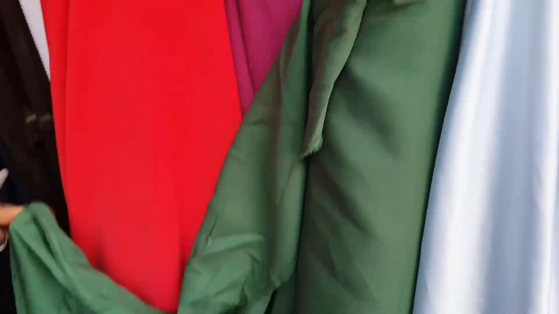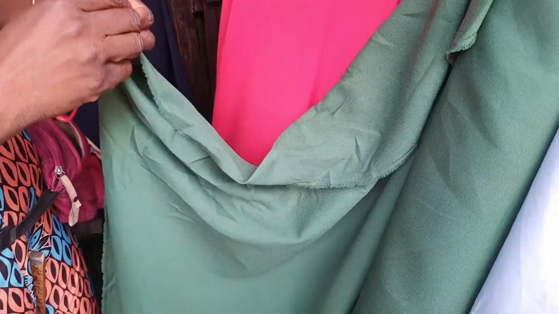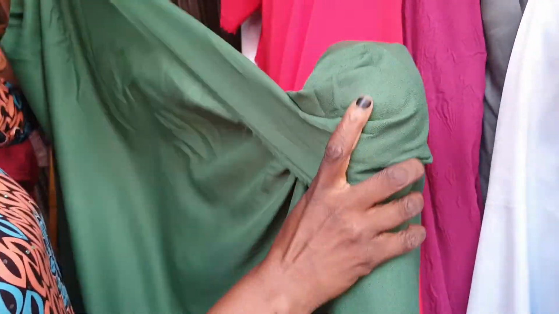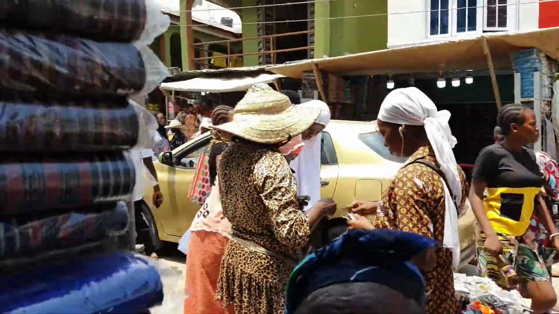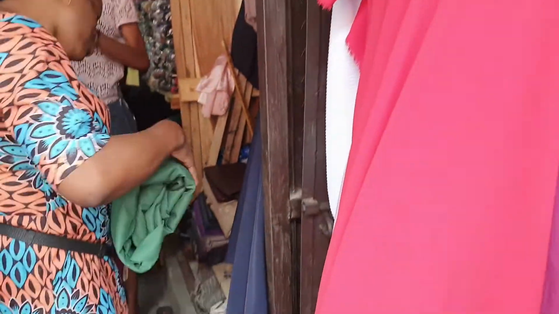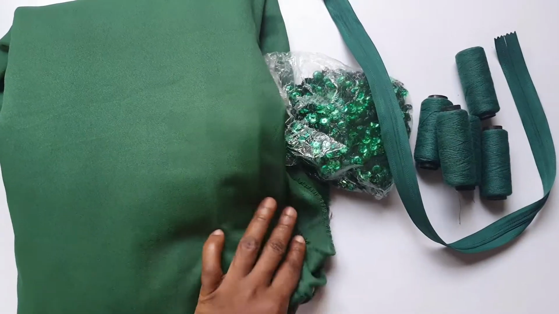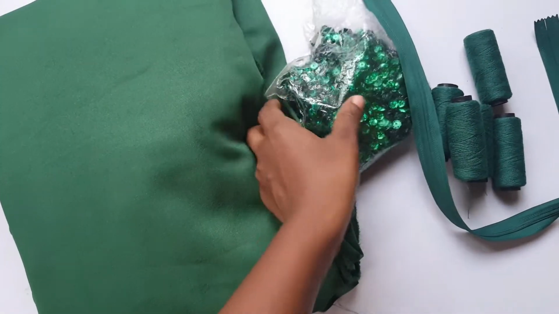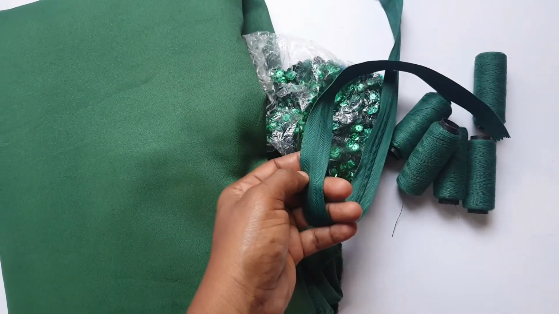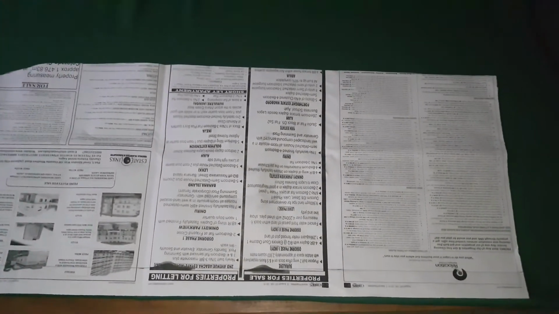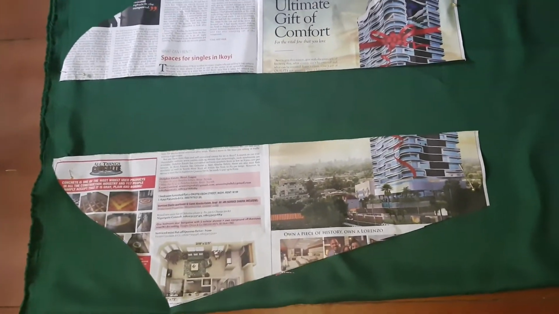We bought a crepe fabric. She prefers the cotton crepe fabric because it's light, so we got 6 yards, 3 yards for me, 3 yards for her. I created the neck design and the sleeve design myself using the sequence. I bought an invisible zipper and a matching thread. So this is the actual pattern I used. I drafted the pattern on a newspaper, so I just cut it out on the fabric.